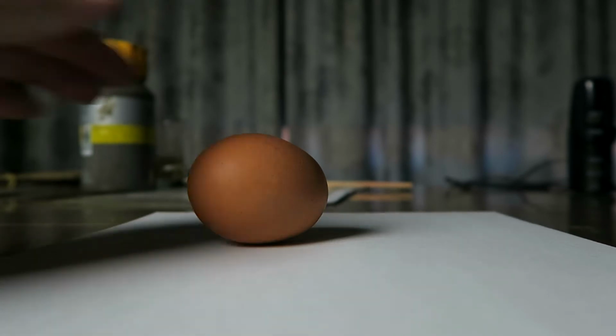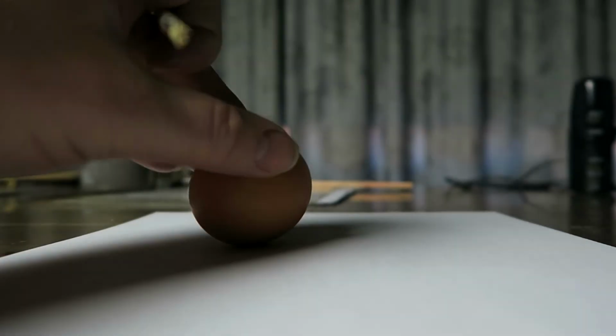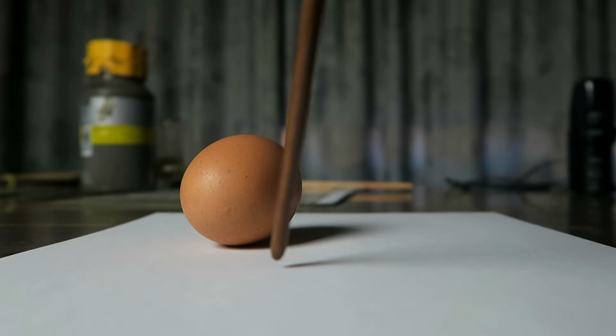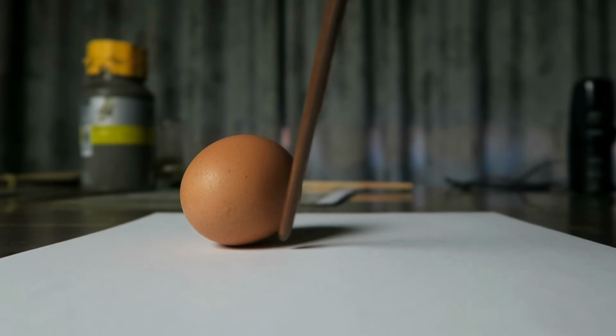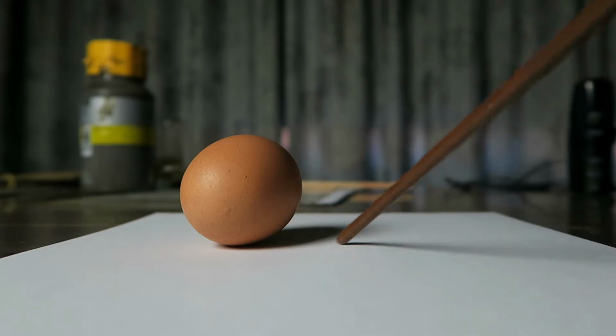So you have this lighted area, shadow area. Here is a very dark area where no light comes and no reflection between the egg and the paper, a little bit here.